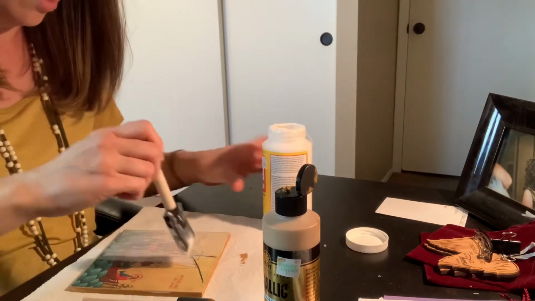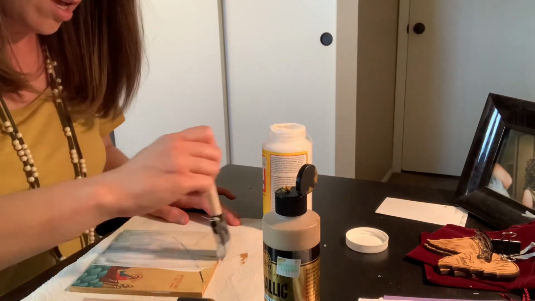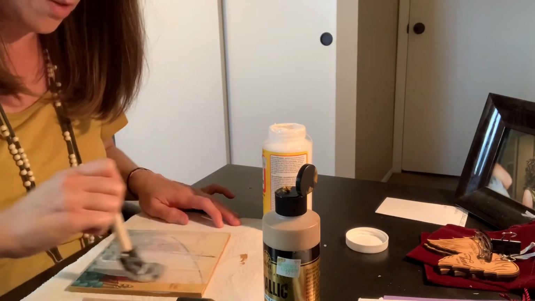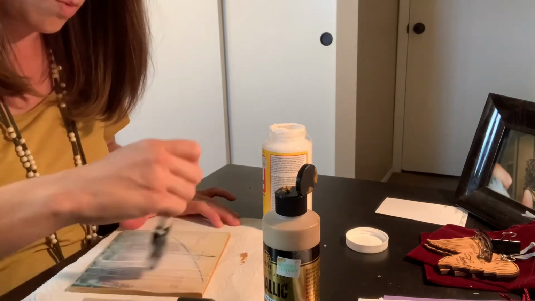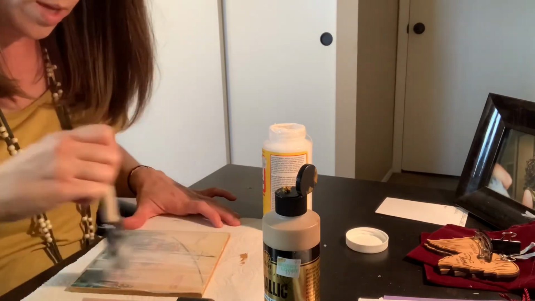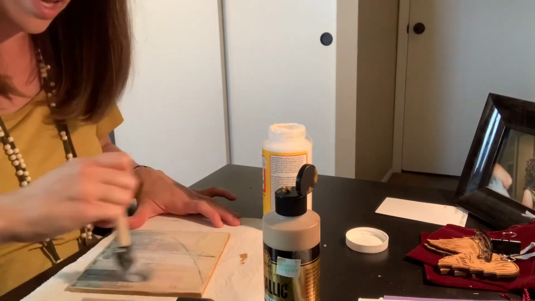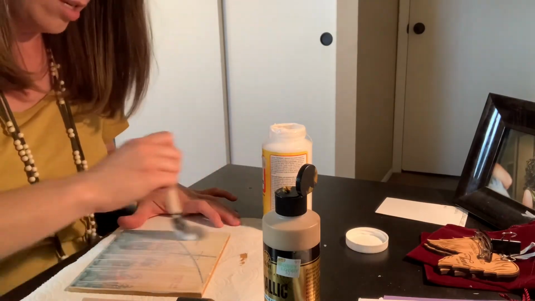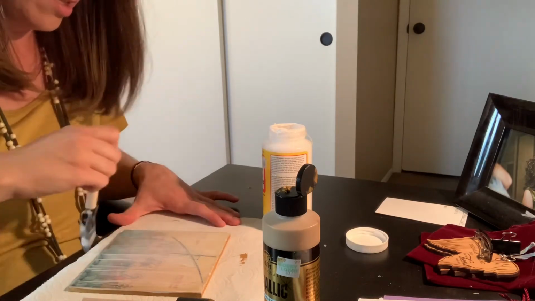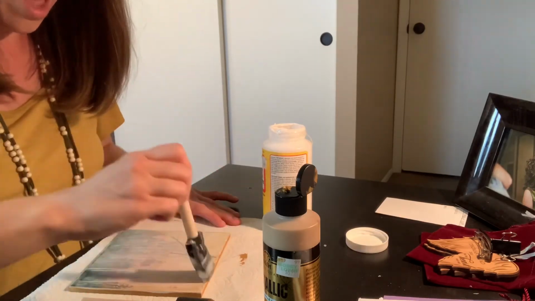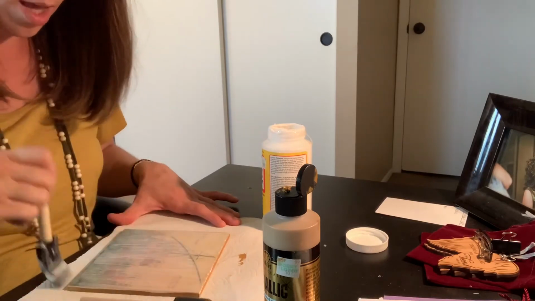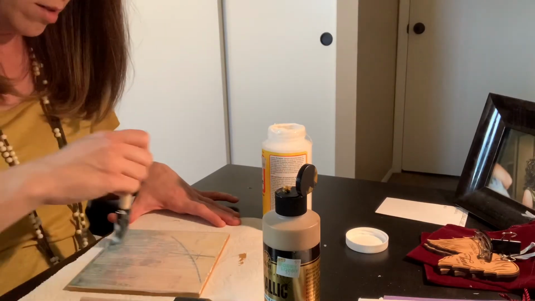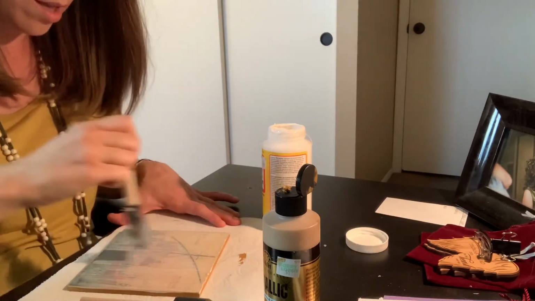And as you can see, it looks like it's completely covering the image, but you don't have to worry. This will dry clear. We have had icons that we made like this for years. I would say some of them are 10 years old. So this definitely lasts and isn't something that's going to be ruined quickly or anything like that.